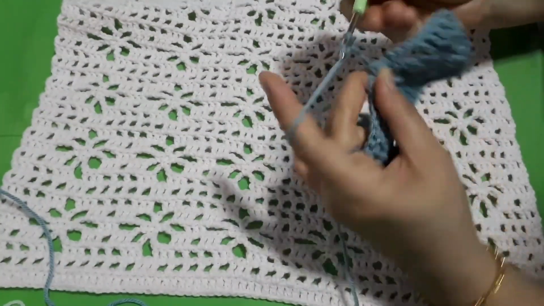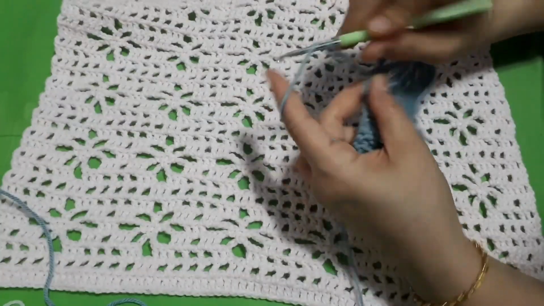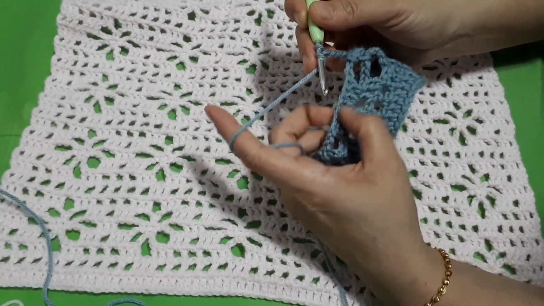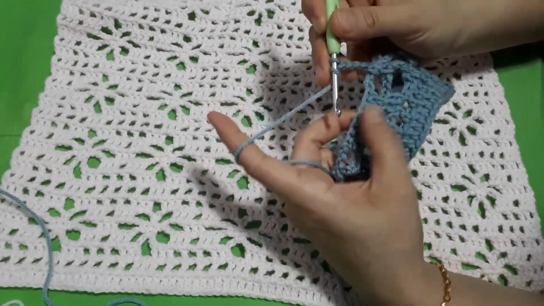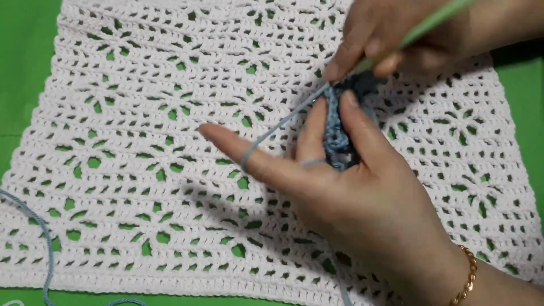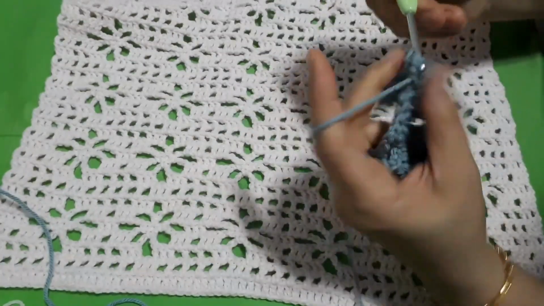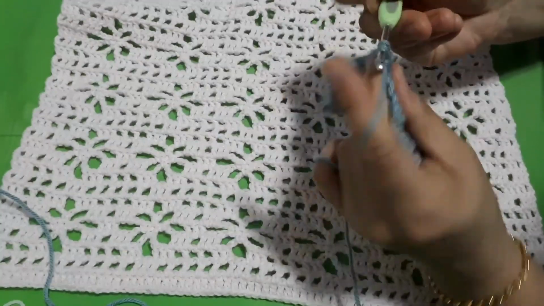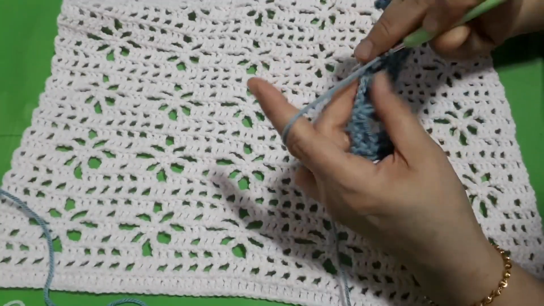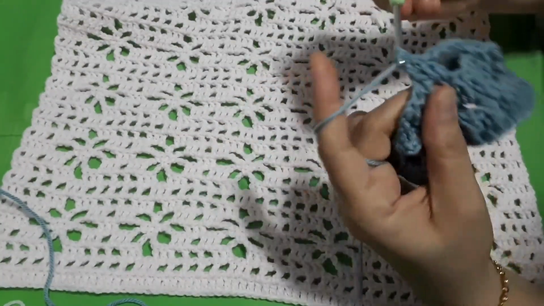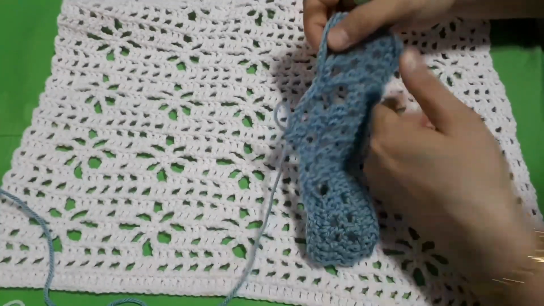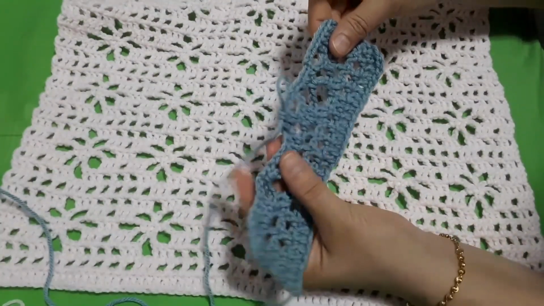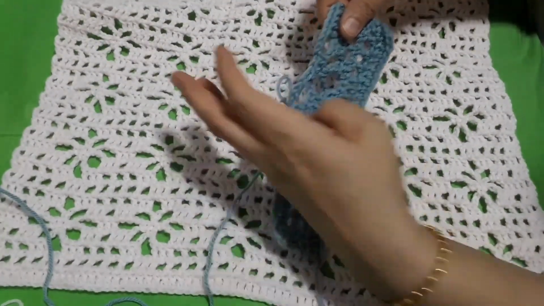Now again chain 4 and double crochet in this last stitch here, this group of 3 stitches. So in this 3rd double crochet you do the 1st double crochet of the set, in the chain space you do 1 more, and in the next stitch you have 1 more. So you see we did like this, and now we have reached the next flower.